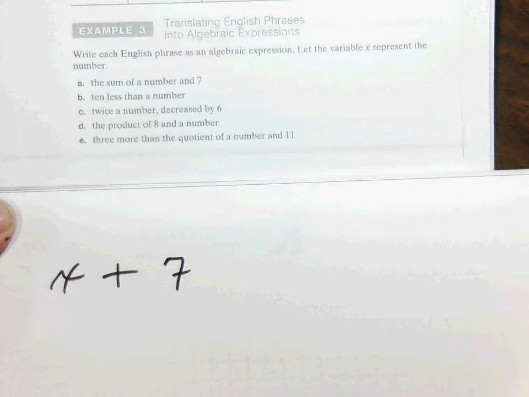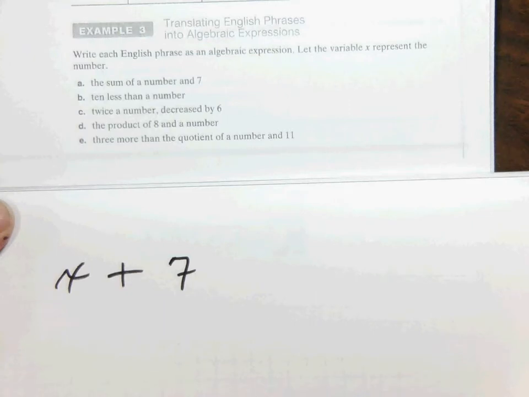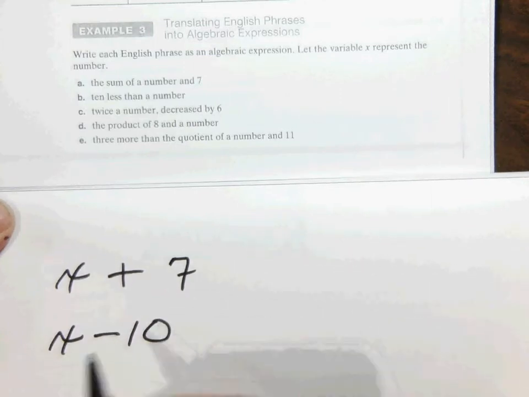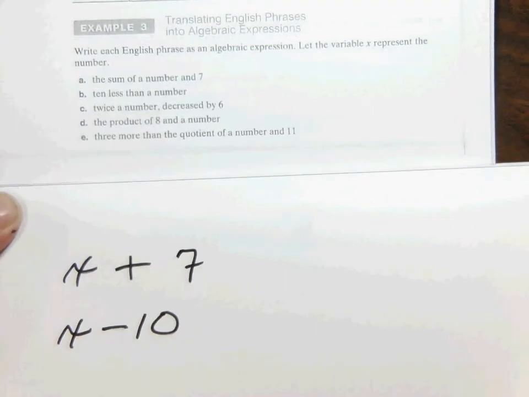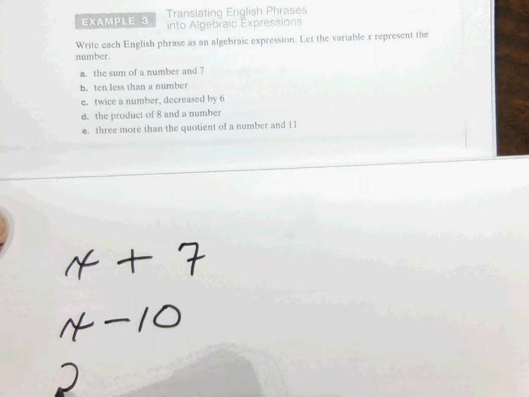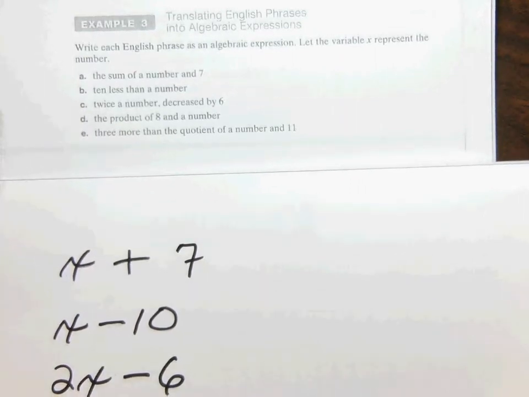Part B. 10 less than a number. Sometimes these read a little backwards. 10 less than a number means I've got the number first and I'm going to remove 10 from it, right? Because it's 10 less than the number. So I write the x first and then the minus 10. Commas are important in statements like this. Look at this one. Twice a number decreased by 6. So twice a number, 2x, but then I'm going to decrease it by 6. Take 6 away from it.